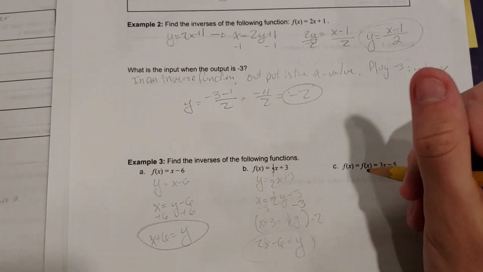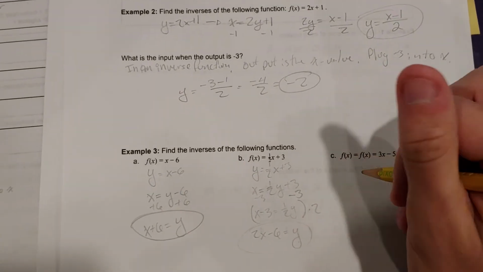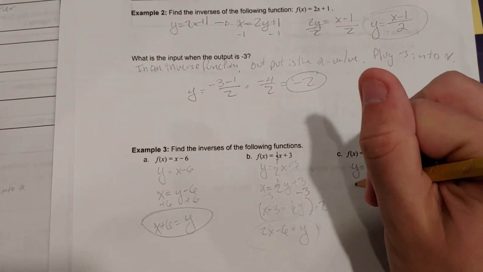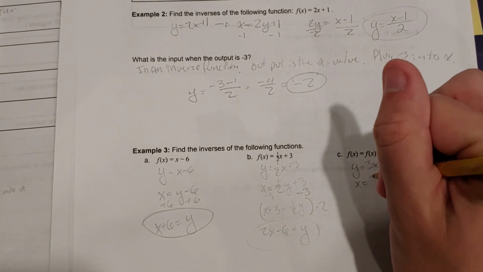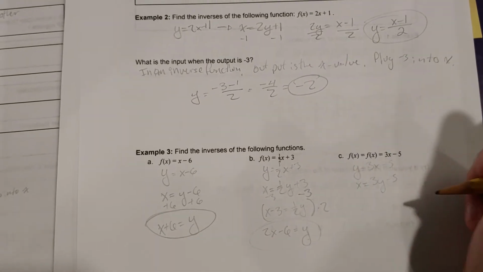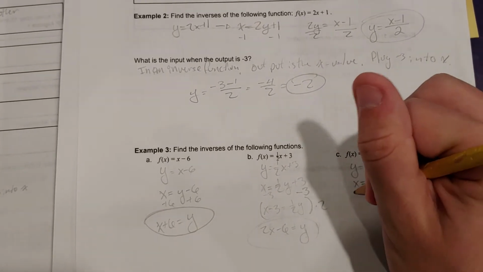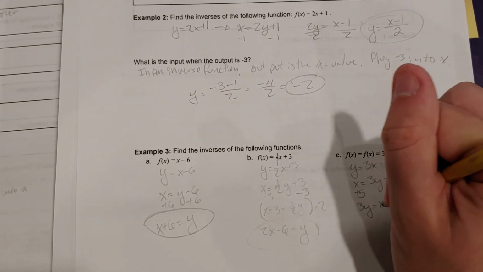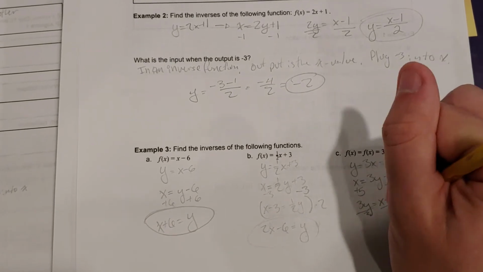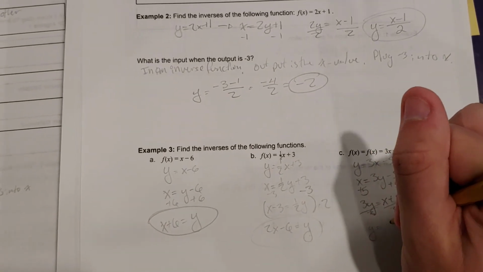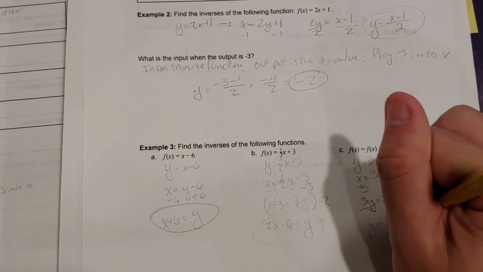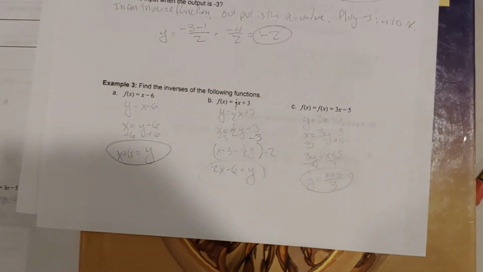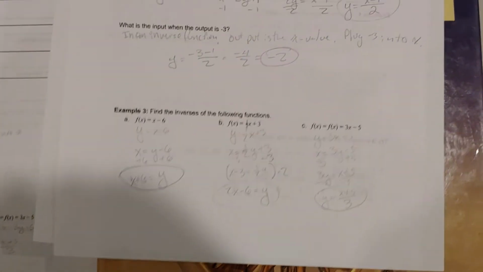All right, what about c now? Ignore that extra f of x. So y equals 3x minus 5. Then we switch our x and y to be x equals 3y minus 5. And then we just solve for y. So add 5 to both sides. All right, so 3y equals x plus 5, and then divide by 3. So y equals x plus 5 over 3. And that is it for those three problems.